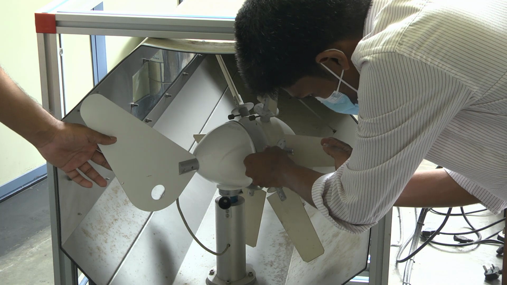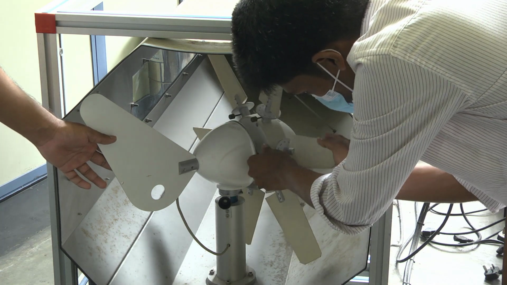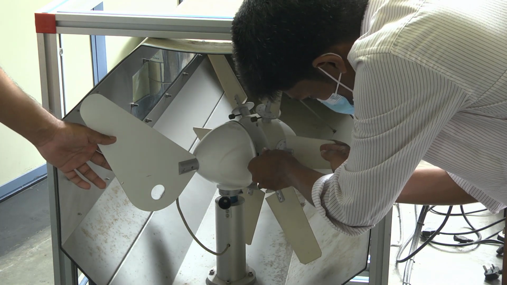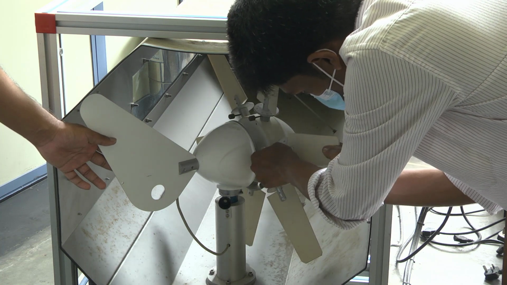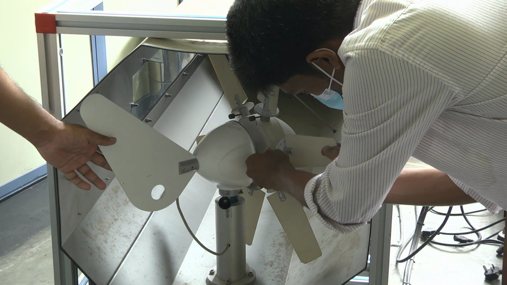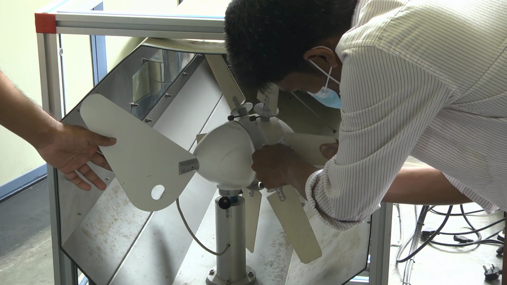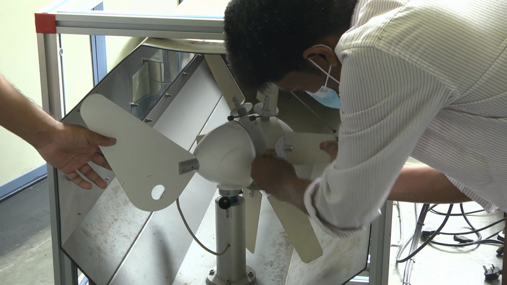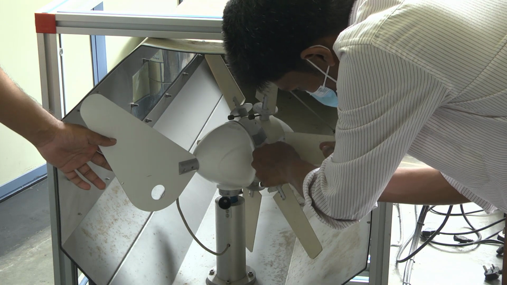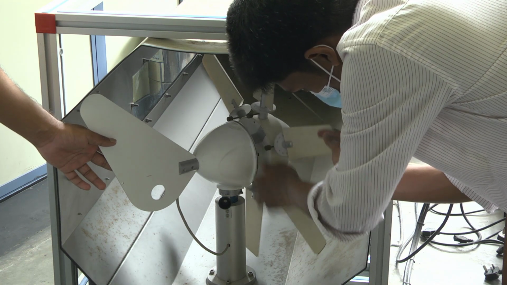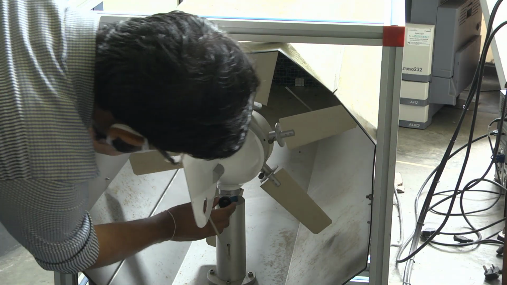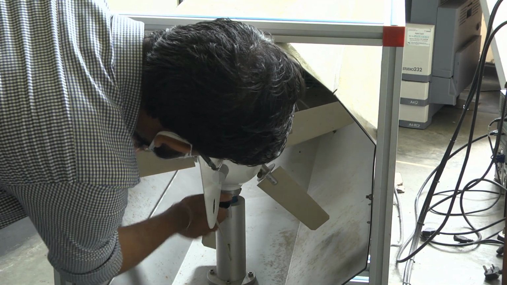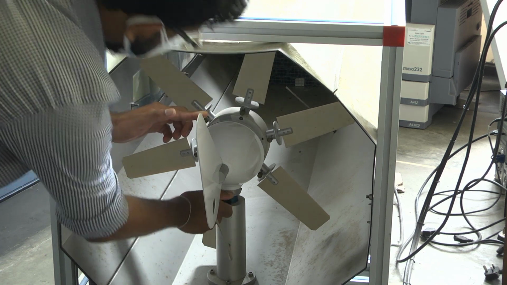Loosening this blade screw, we can change the blade angle. This reading is for 90-degree pitch angle. Now we make all blade angles 90 degrees. Tighten the screws.